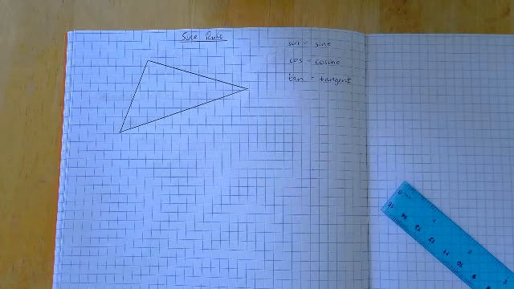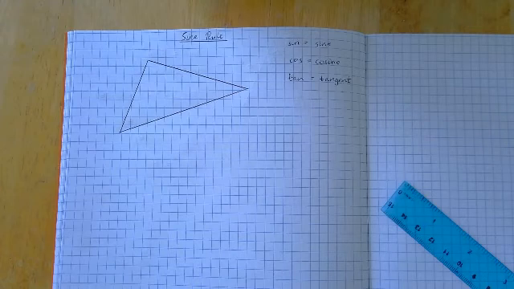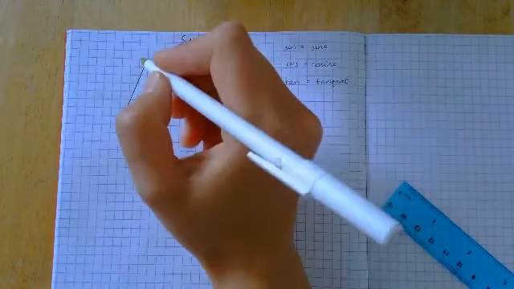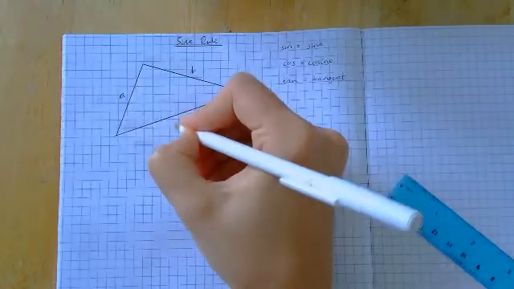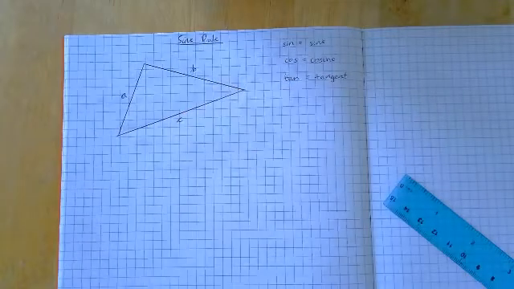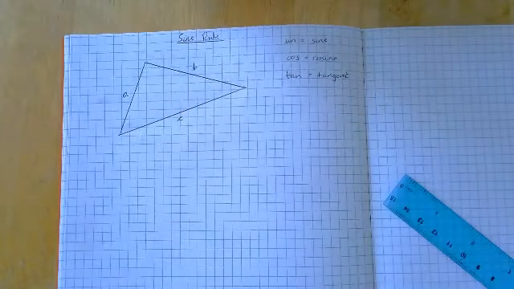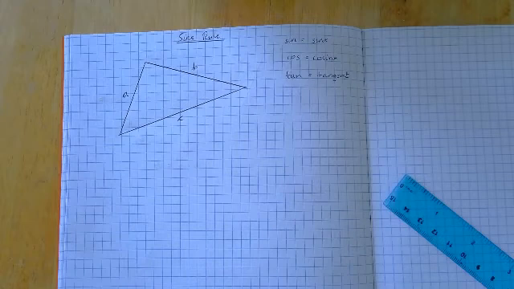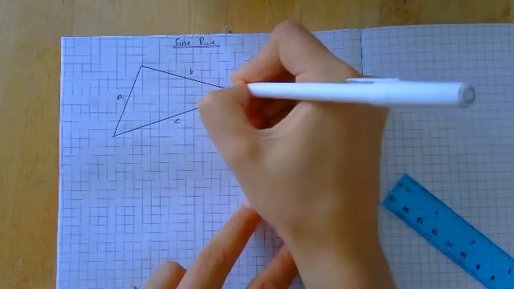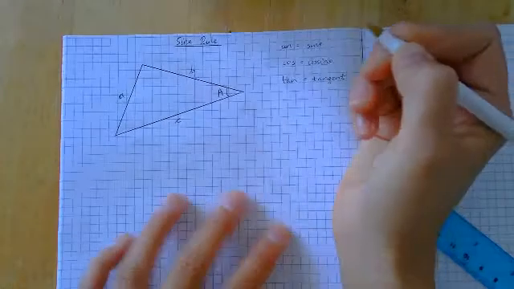So, see if you can remember how we labelled this triangle last time. We used lowercase a, b and c and uppercase A, B and C. So just like Pythagoras, remember, the little a, b, c are the sides, and it doesn't matter which one's which. And then remember, it's exceptionally important that your big A, your angle A, is opposite your side a.